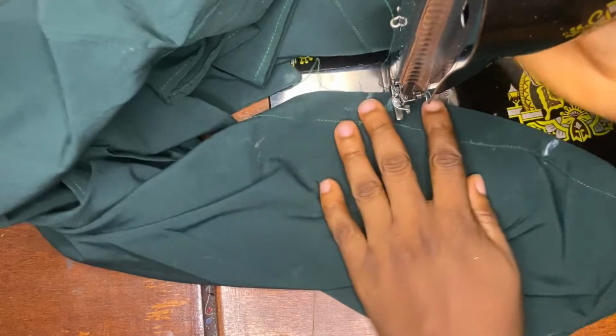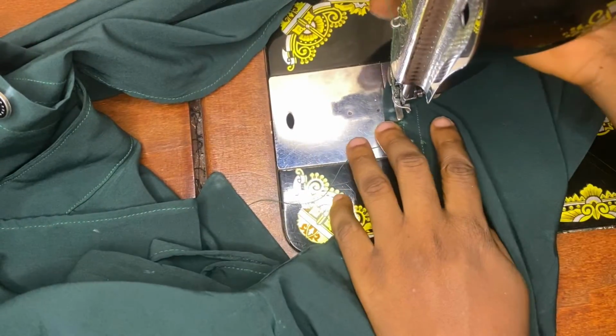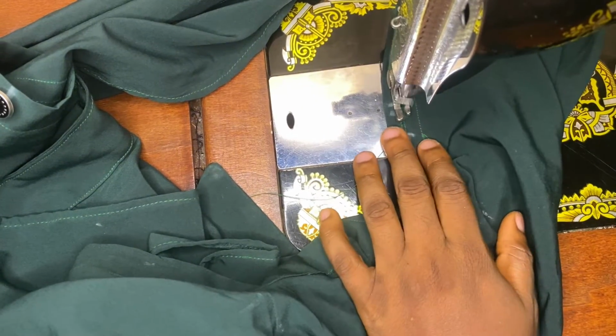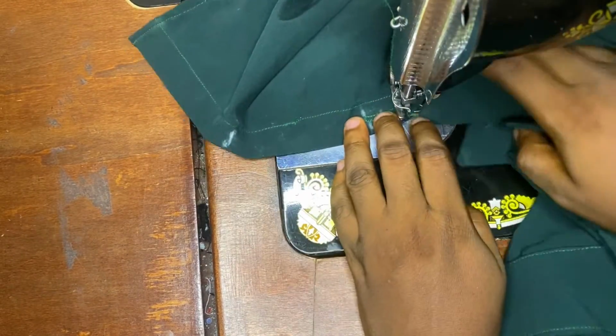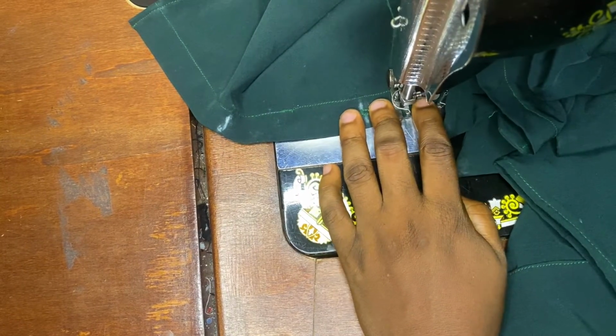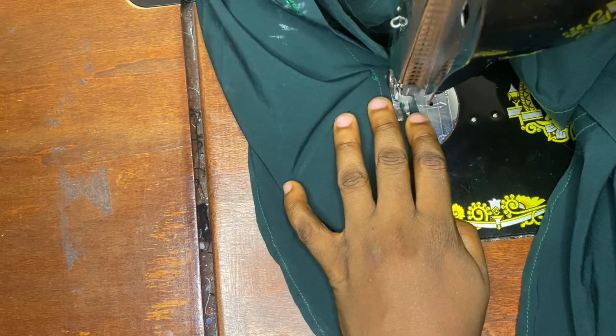So you keep repeating this process till you have done this about 4 or 5 times. I think 5 times is okay. It's okay. So you keep running the same stitch over on top of each stitch. Yes, on top of each stitch, you keep doing that. So that's what I am doing right now.